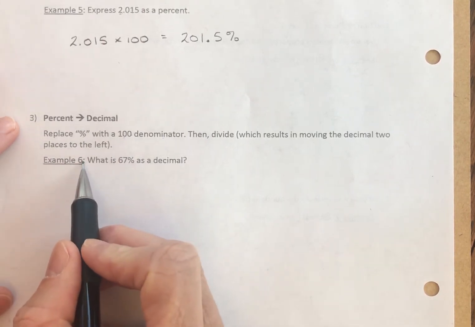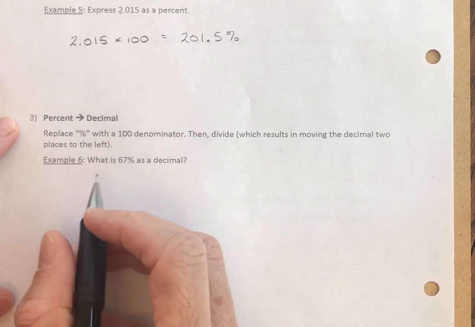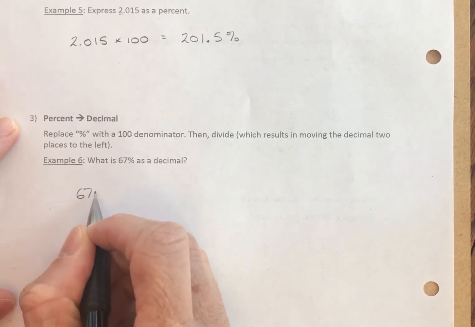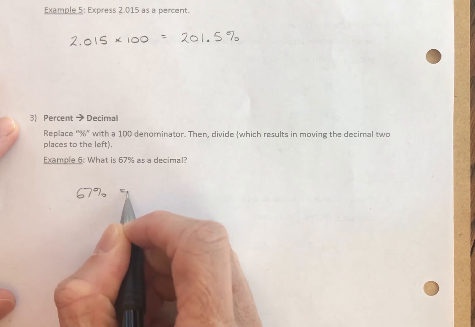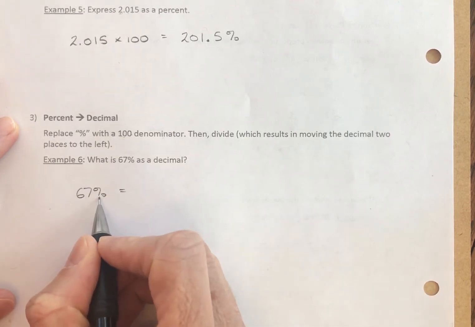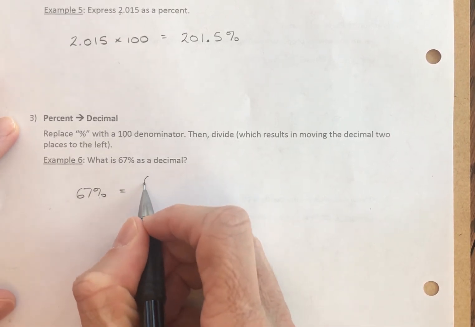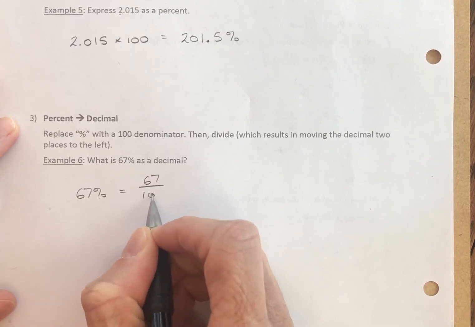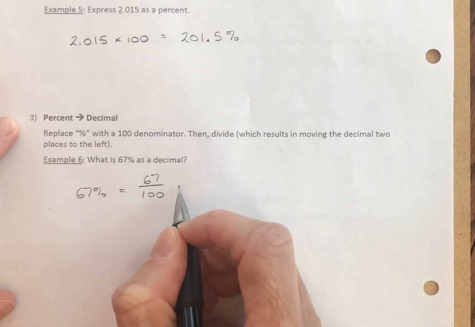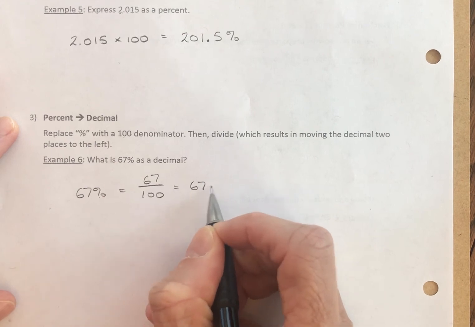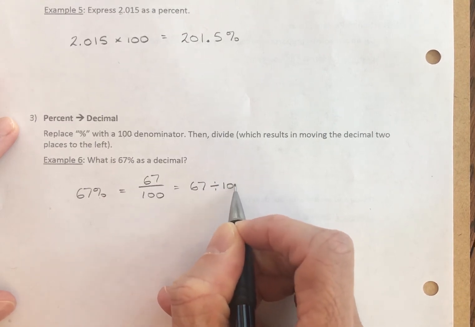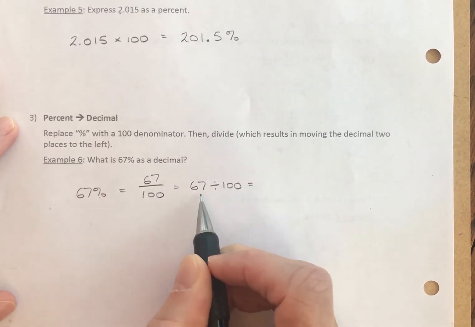So example 6, what is 67% as a decimal? We'll replace that percent sign with a 100 denominator, and you have 67 hundredths. And of course, that's the same thing as 67 divided by 100.